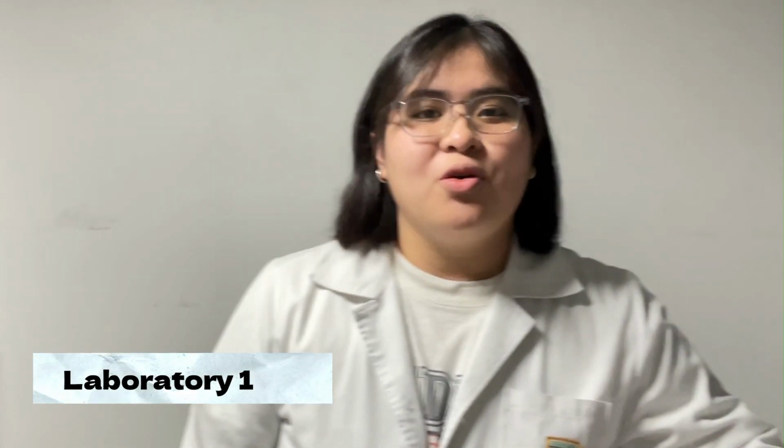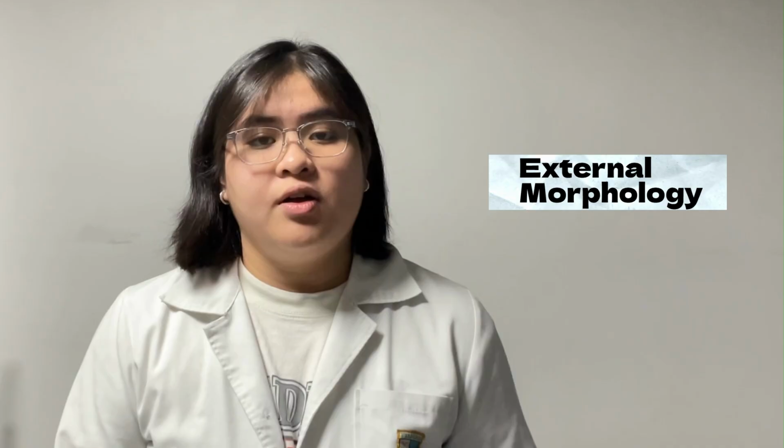So what better way to learn more about them than through photos, right? This first lab activity will be the starting point for all the lab exercises that follow, because it focused on the external morphology of insects and how each physical part contributes to their function, lifestyle, and their survival.